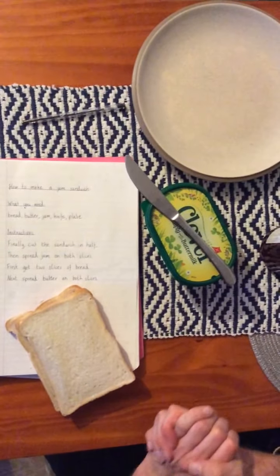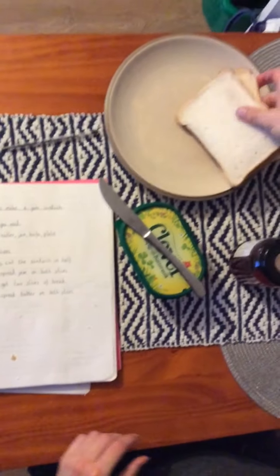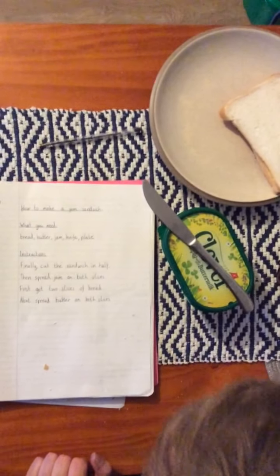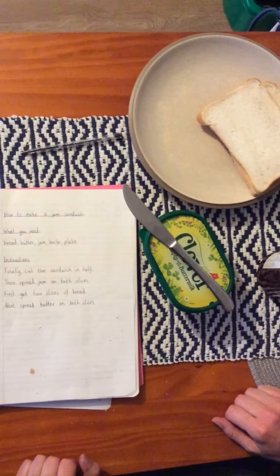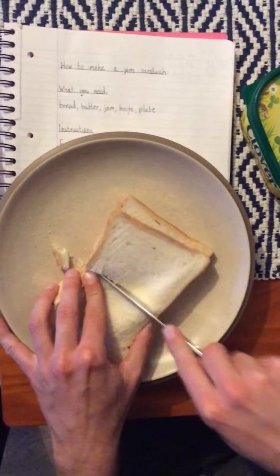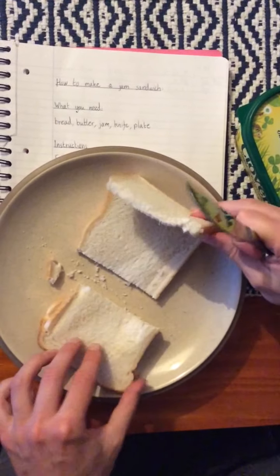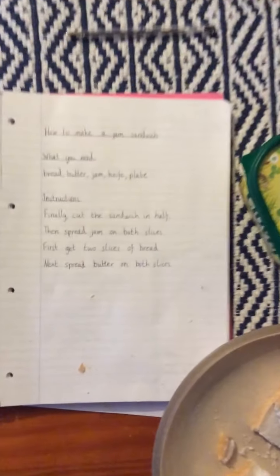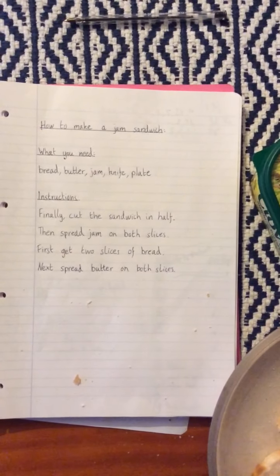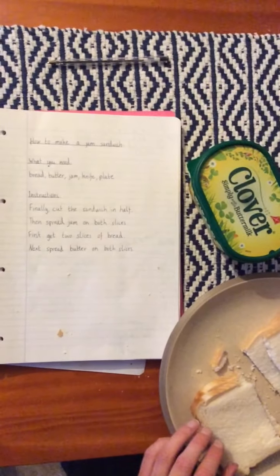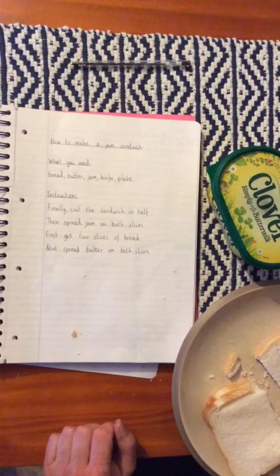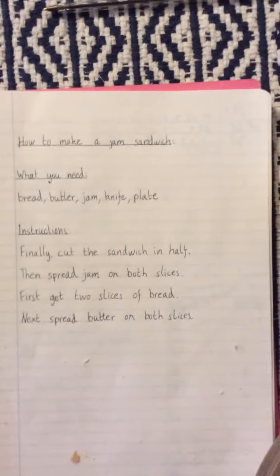Okay. Now the instructions. Let's see if we read these instructions, will the reader be able to make a jam sandwich? Well, finally cut the sandwich in half. Finally cut the sandwich in half. Okay. Let's cut the sandwich in half. Looks like I've got a jam sandwich. Then spread jam on both sides. Is there 4 slices? First get 2 slices, next spread, but this doesn't make any sense.